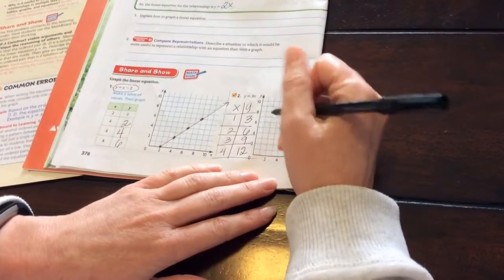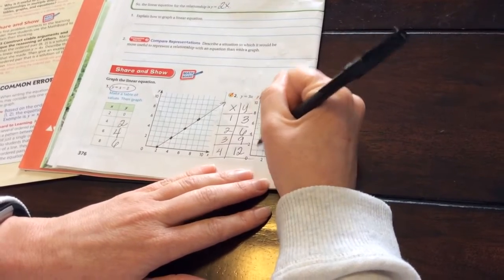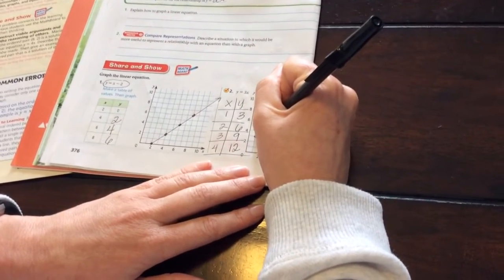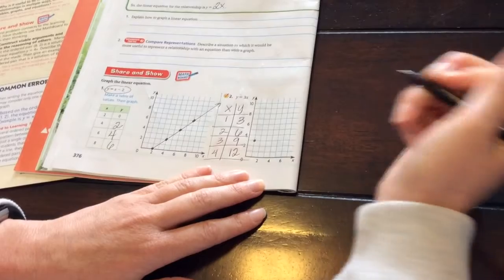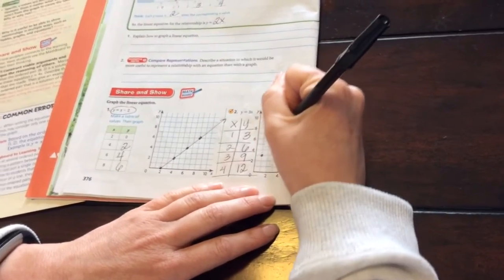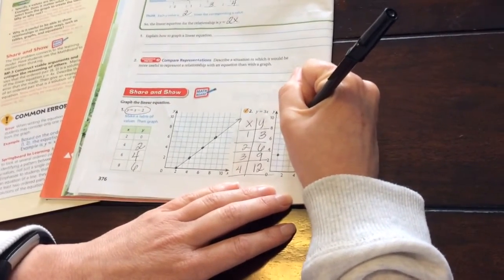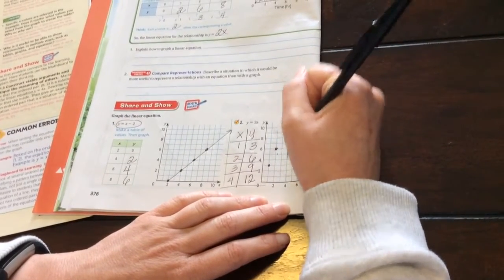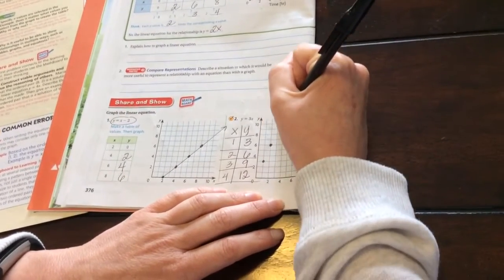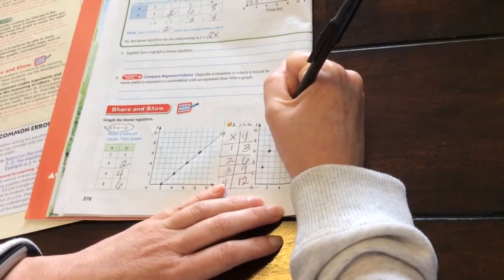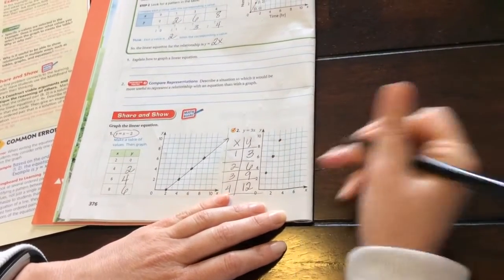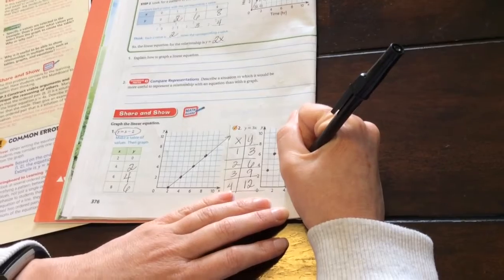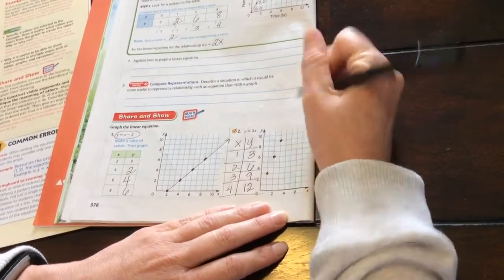So when x is 1, y is 3. When x is 2, y is 6. When x is 3, y is 9. And then when x is 4, y would be 12, so it would be off the graph.